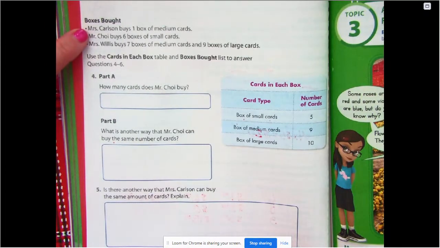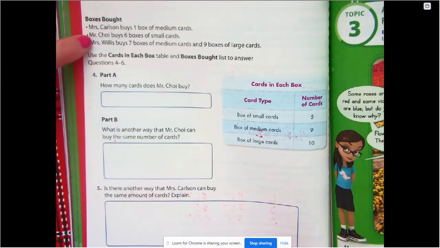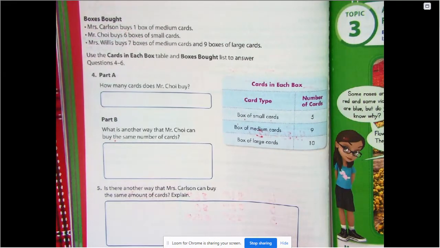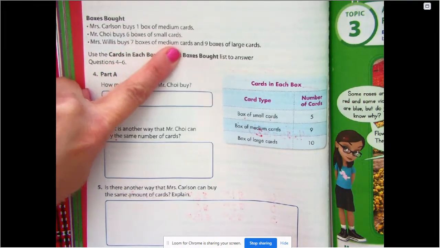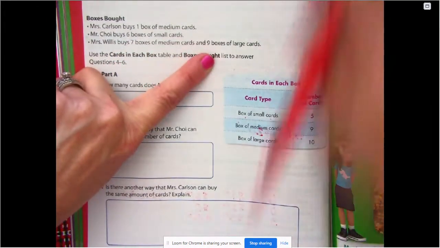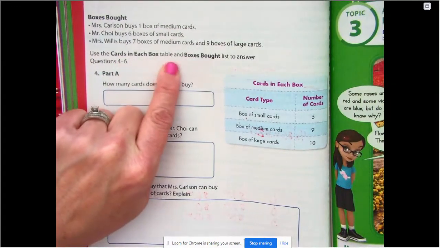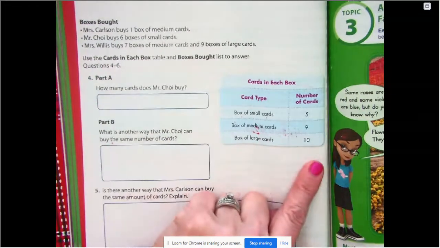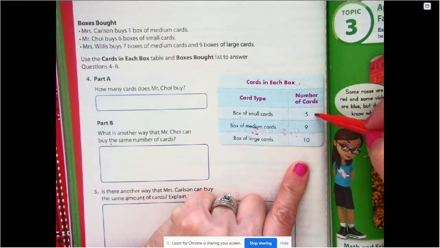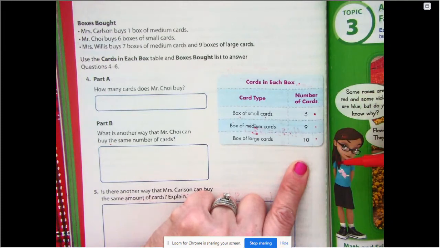Mrs. Carlson buys 1 box of medium cards. Mr. Choi buys 6 boxes of small cards. Mrs. Willis buys 7 boxes of medium cards and 9 boxes of large cards. Use the cards in each box table and boxes bought list to answer questions 4 through 6. So we have cards in each box. In a box of small cards, there are 5. In a box of medium cards, there are 9. In a box of large cards there are 10.